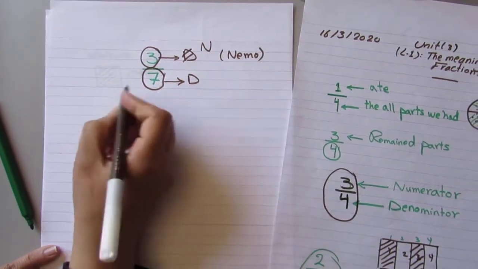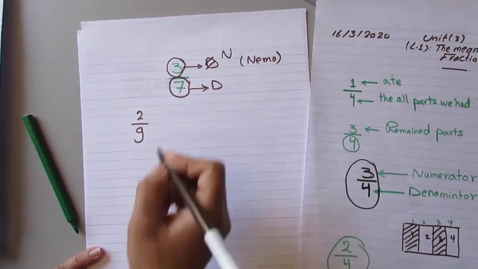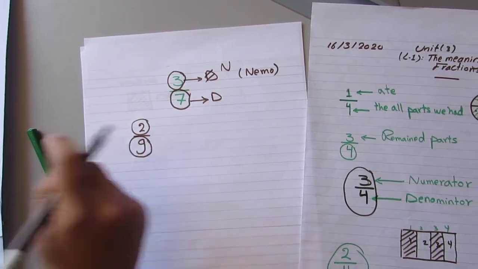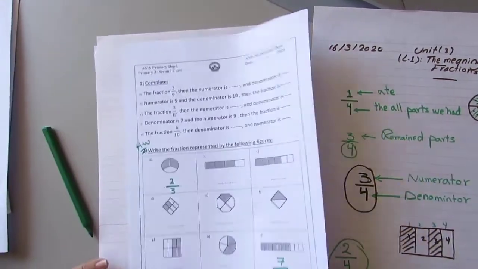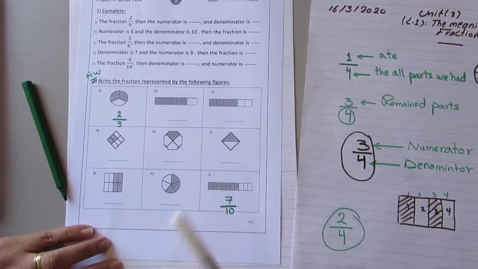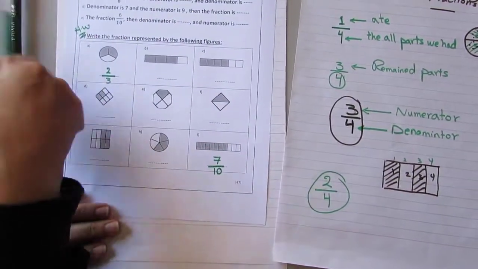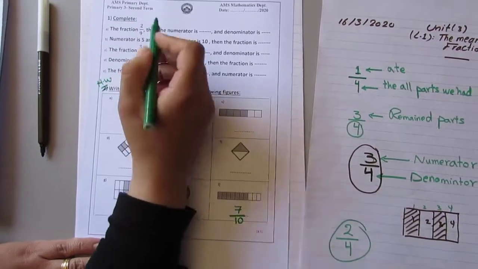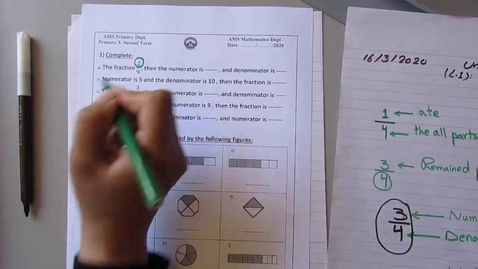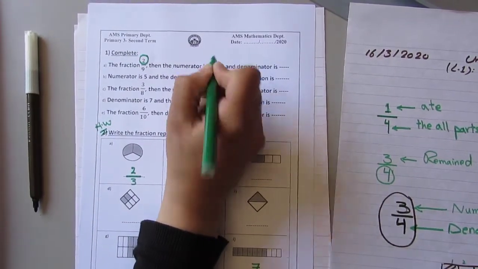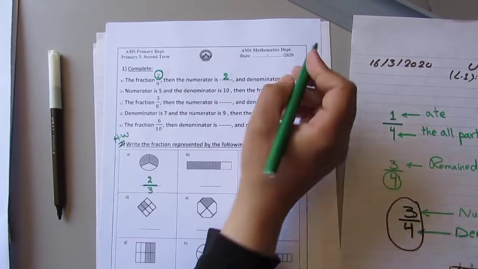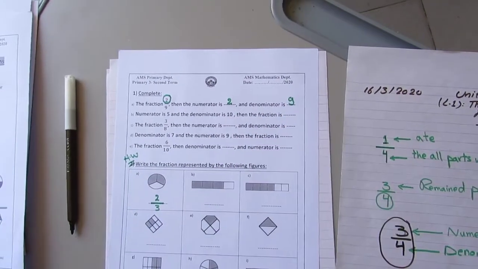If I have 2 over 9, this also will be the numerator and this will be the denominator. Let's see if we could solve these ones. Again, back to your booklet, page 47. This fraction, 2 over 9. For the numerator we look to the digit up. It's 2. So the numerator is 2. And the denominator is 9, so we will write 9.